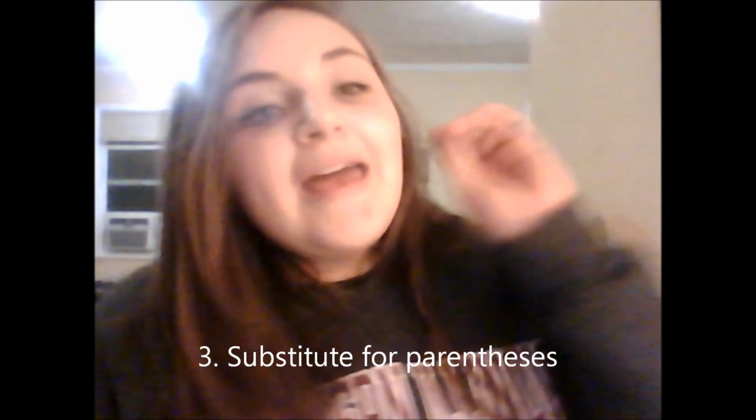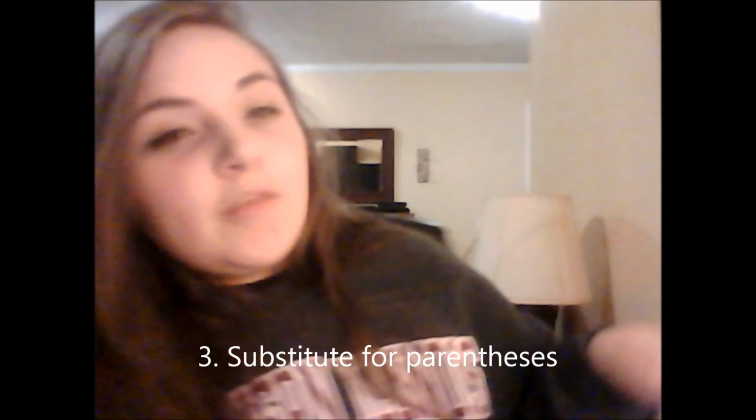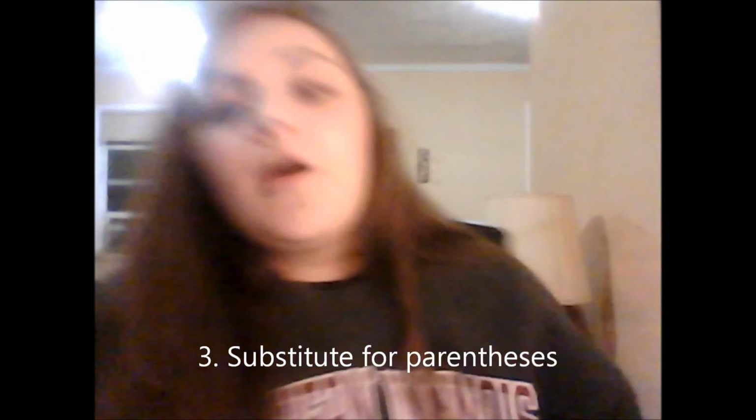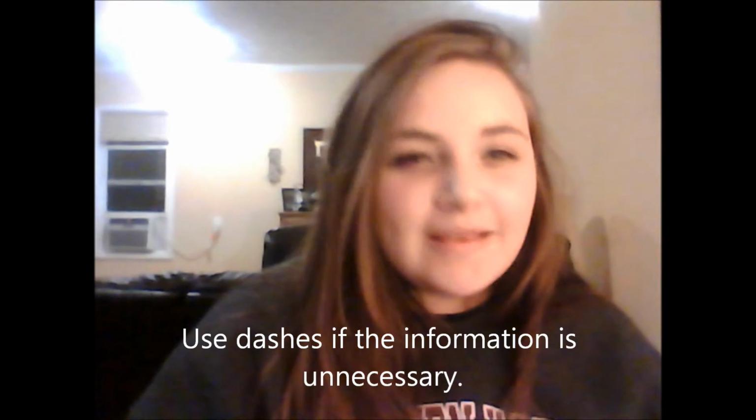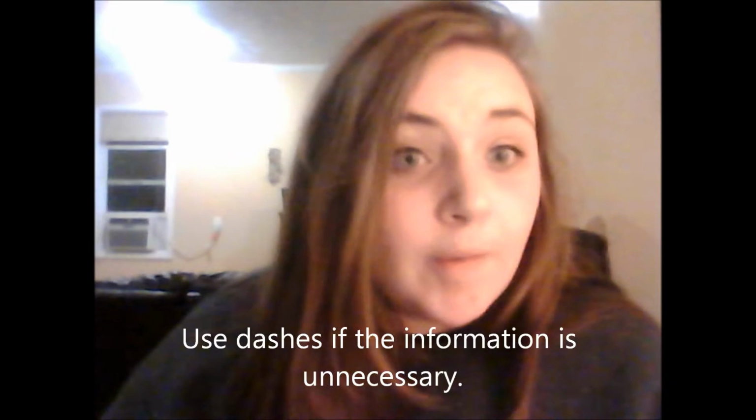Okay. And the final use for dashes is to substitute them for parentheses, meaning that you wouldn't use the parentheses, you would use these instead. The difference between dashes and parentheses is that you would use dashes if the information is not very necessary, if it's just secondary information that you want your readers to know about.